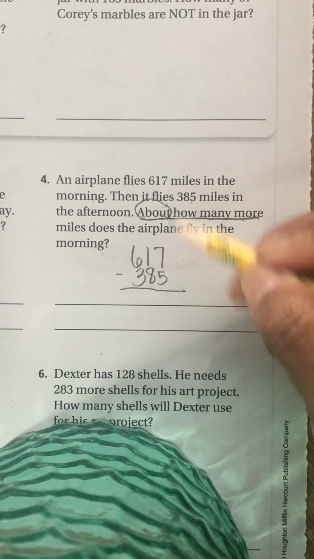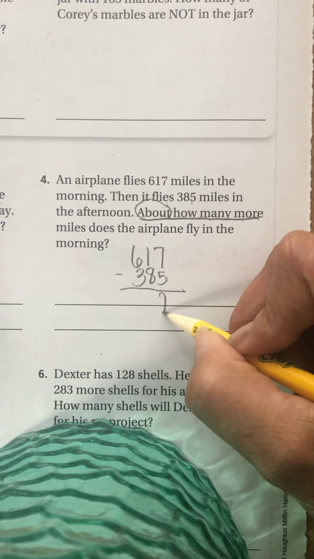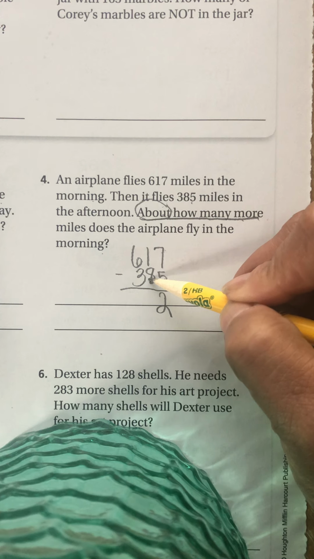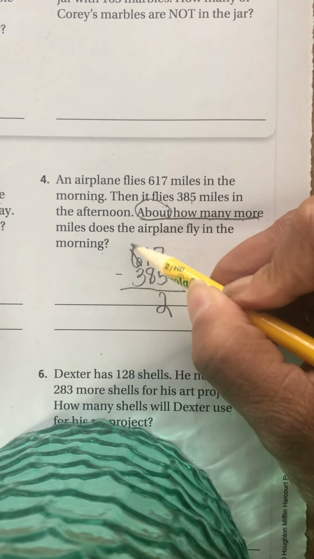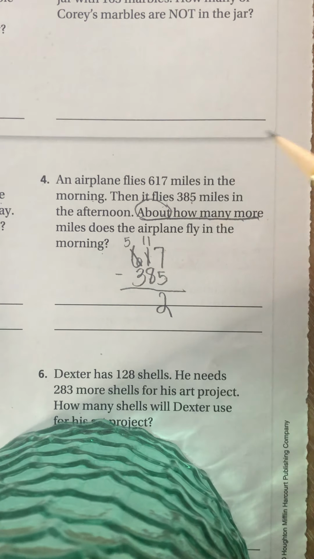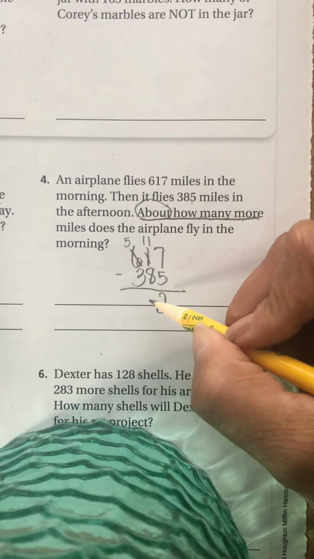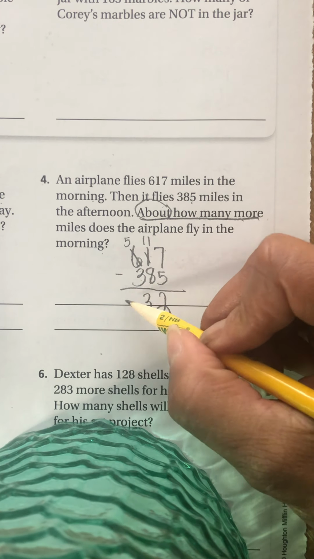And now let's subtract. More on top, no need to stop. 7 minus 5 is 2. In the tens place, I cannot take 8 from 1, so I have to go next door and get 10 more. 6 becomes 5, and 1 becomes 11. 11 minus 8 is 3, and 5 minus 3 is 2.